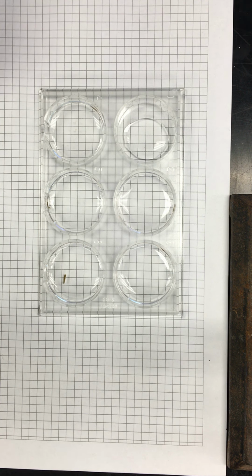For the initial, that's how much we should take and put into the thing, and then add the 2.